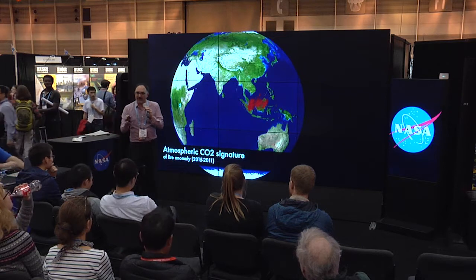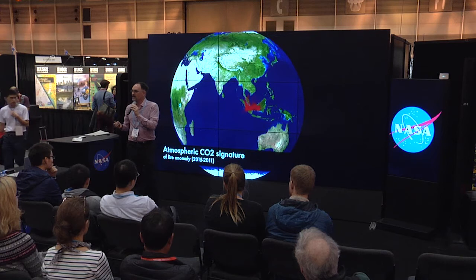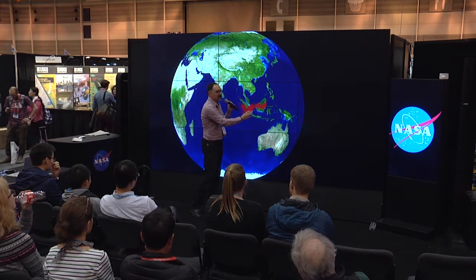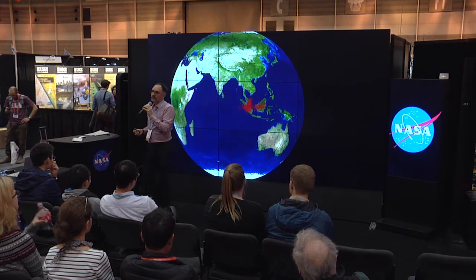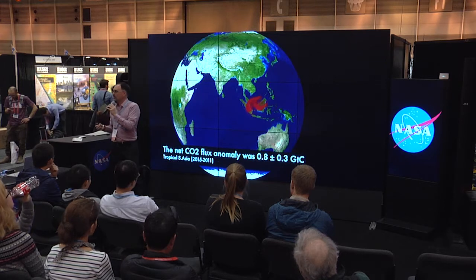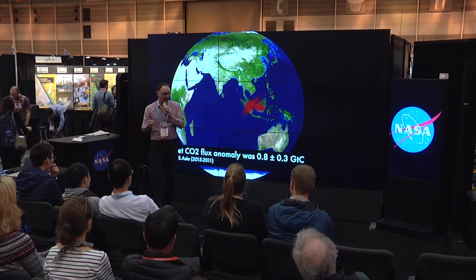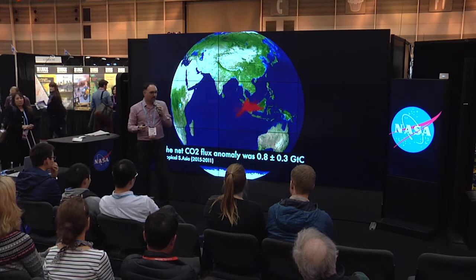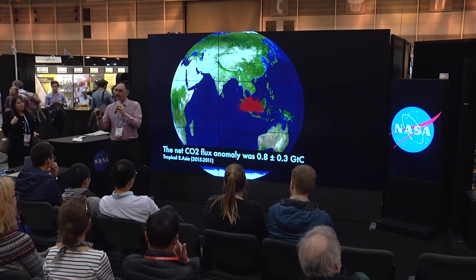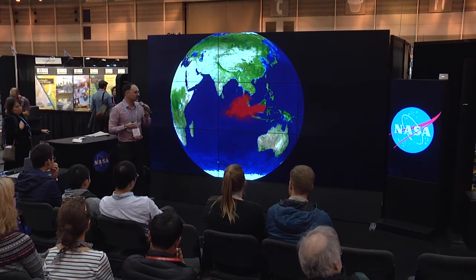Now, one thing about Indonesia is that, relative to Africa and relative to South America, it's really small. But the amount of CO2 that's being emitted from here is really quite large. In fact, it's roughly of the same magnitude as what we had for South America and for Africa. And the question is, what is the driver of that atmospheric carbon signature?